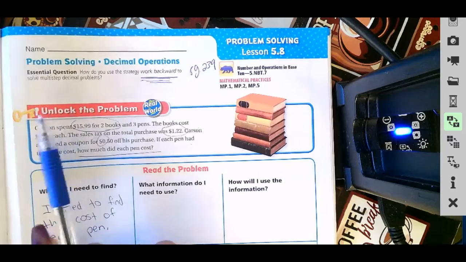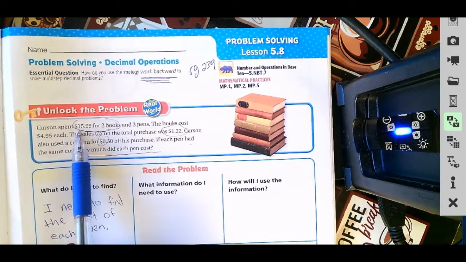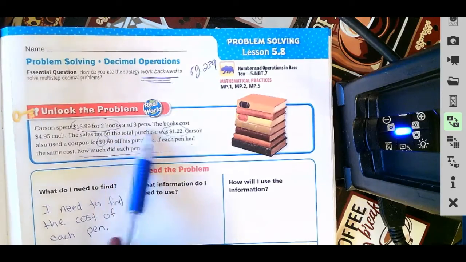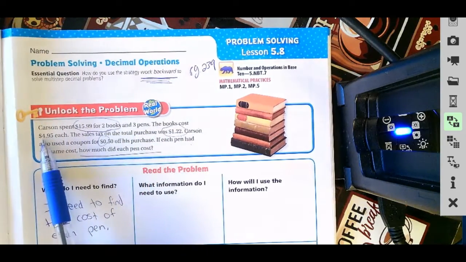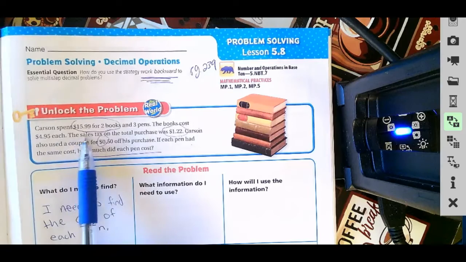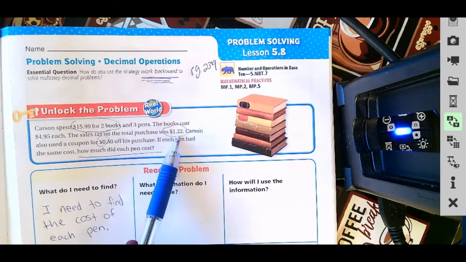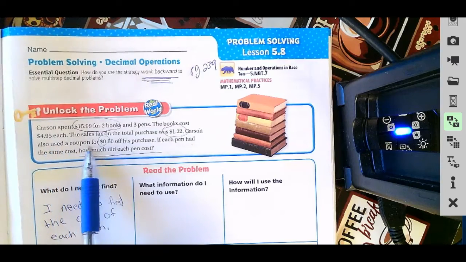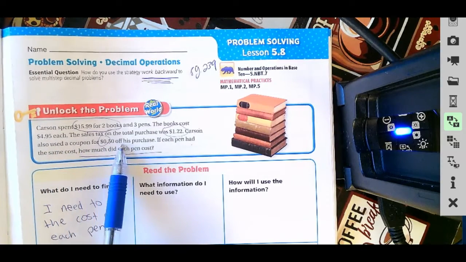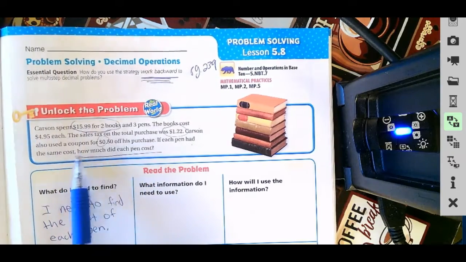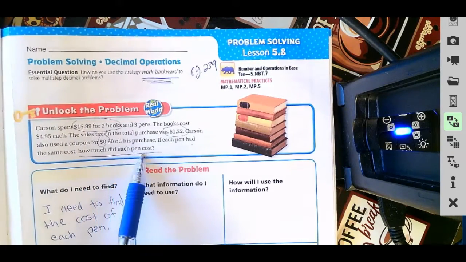Unlock the problem. Carson spent $15.99 for 2 books and 3 pens. The books cost $4.95 each. The sales tax on the total purchase was $1.22. Carson also used a coupon for 50 cents off his purchase. Each pen had the same cost. How much did each pen cost?